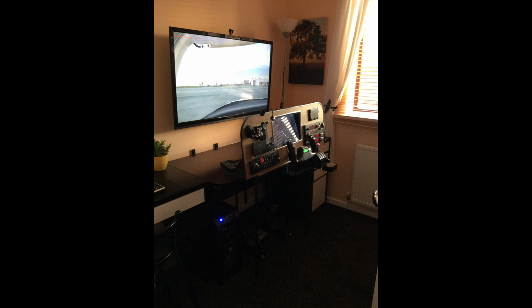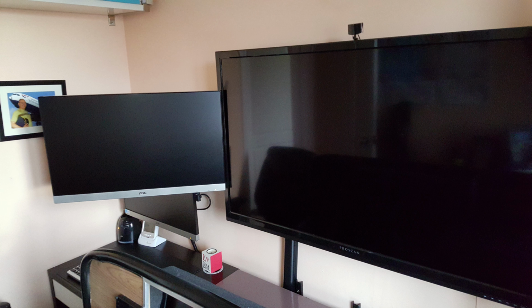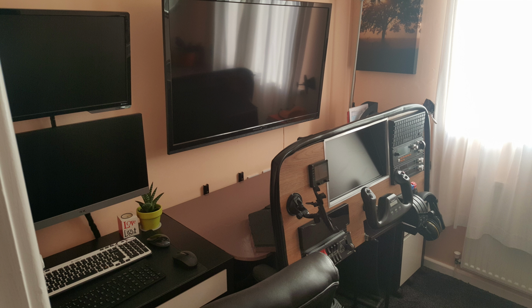But it soon became clear that having just the one main screen was quite restrictive, and when I needed to access air traffic control or weather, it was quite difficult. And so I began to add, you can see here, a couple of screens to access ATC and weather, and that was quite a good addition.